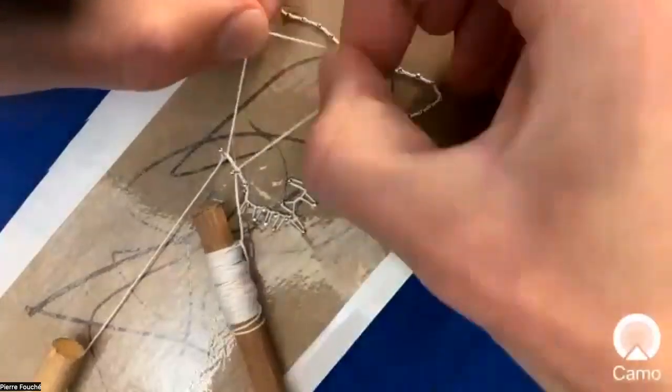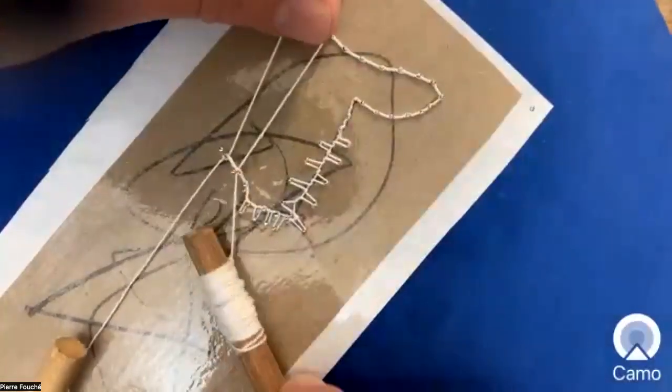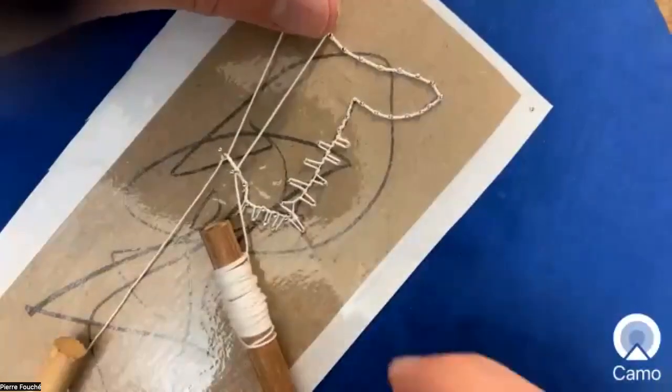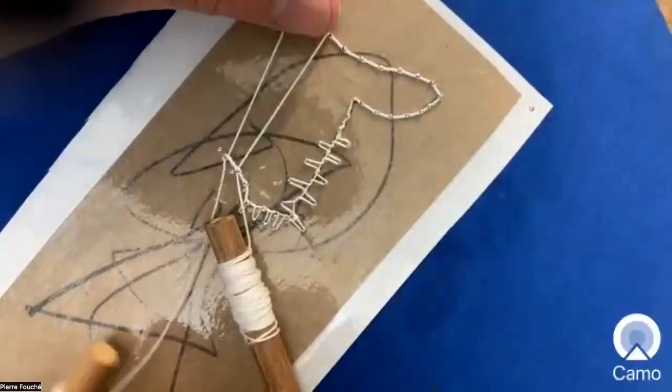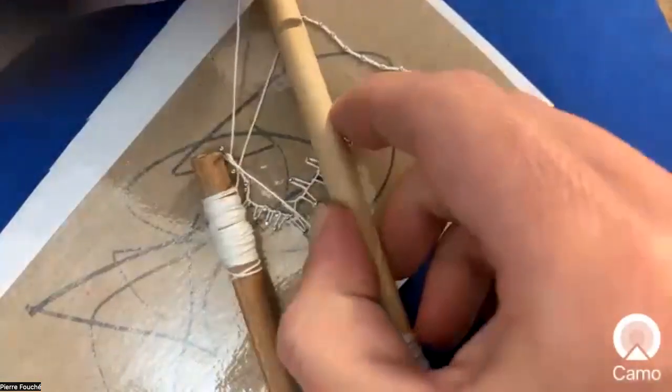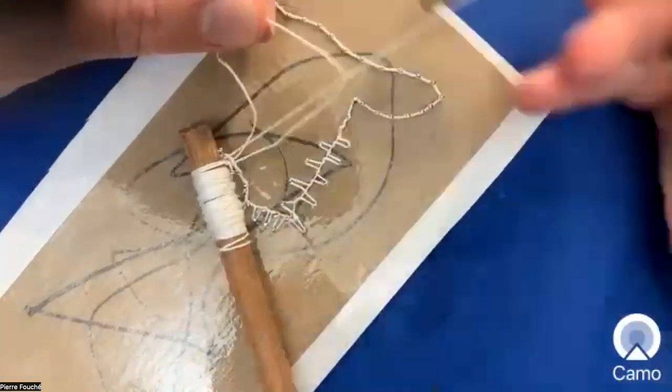Okay, so I've pulled a loop through of the bobbin that was closest to the existing lace, and then I'm going to pass the second bobbin through the loop.